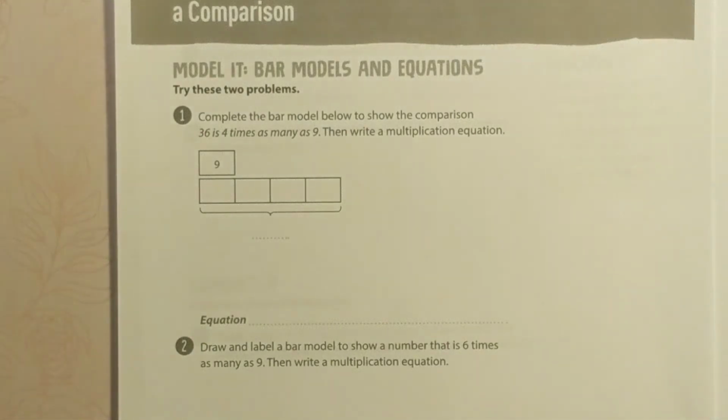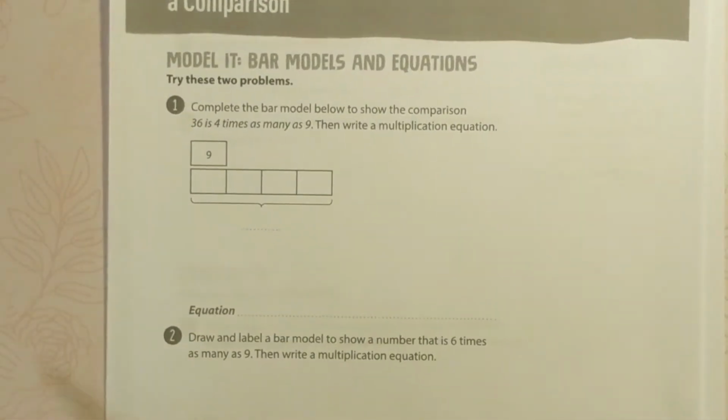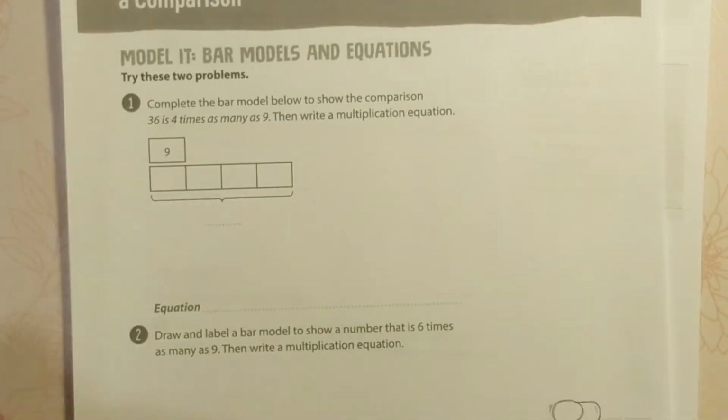Hello, we're working on multiplication as a comparison, and these pages are going to ask you to do some different things to really expand your thinking of multiplication. So let's get started. Question 1 says, complete the bar model below to show the comparison.